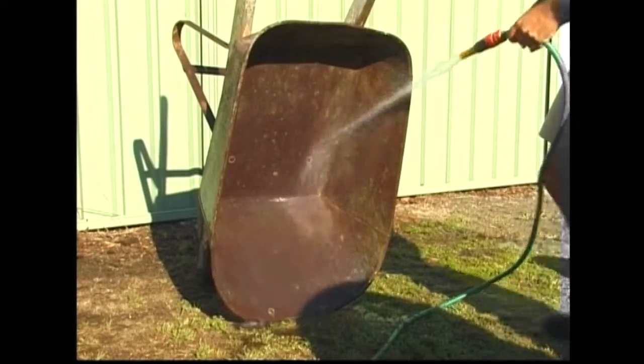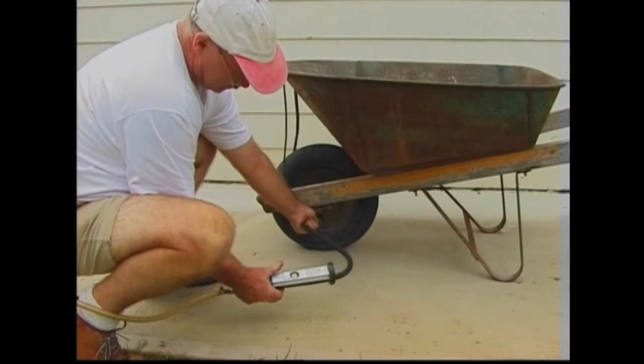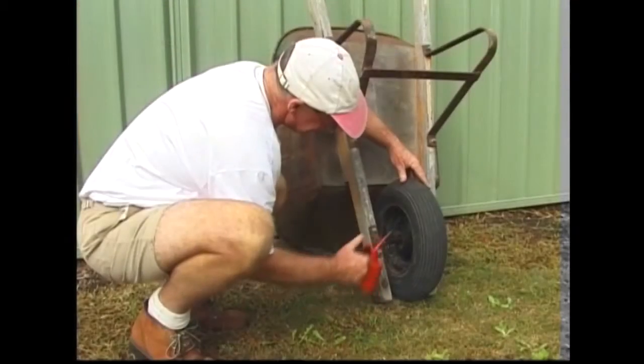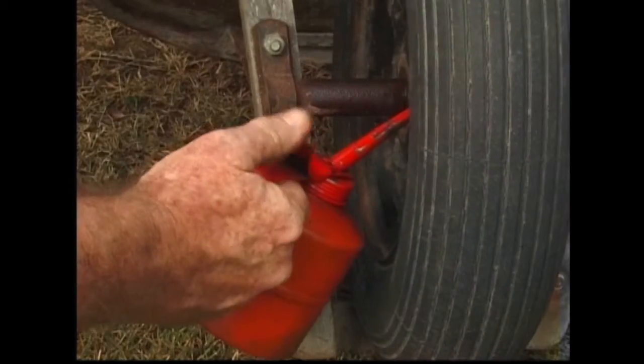Maintenance on a barrow is minimal. It involves washing the tray, keeping the pneumatic tyre inflated, and lubricating the wheel bearing.